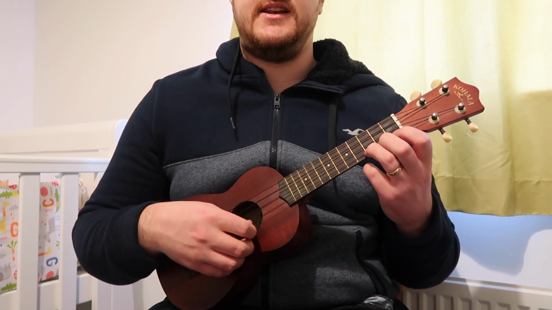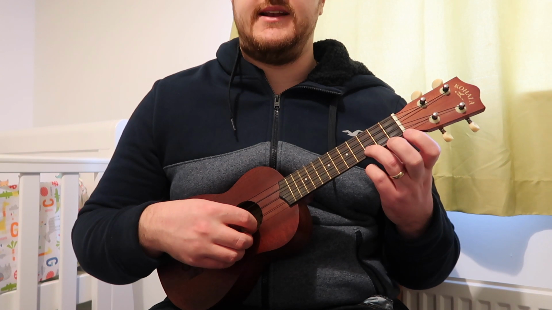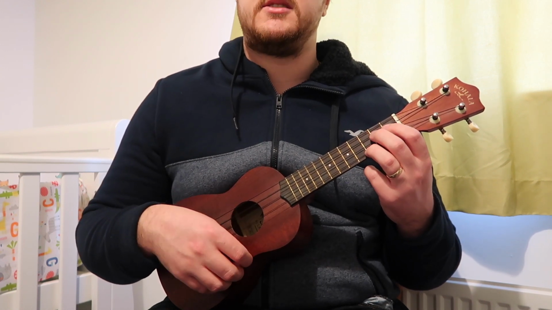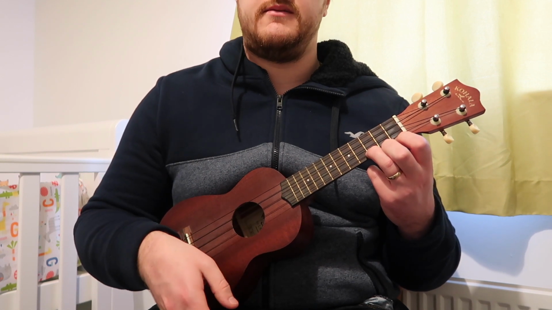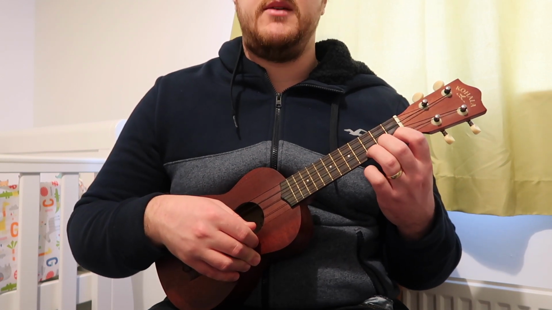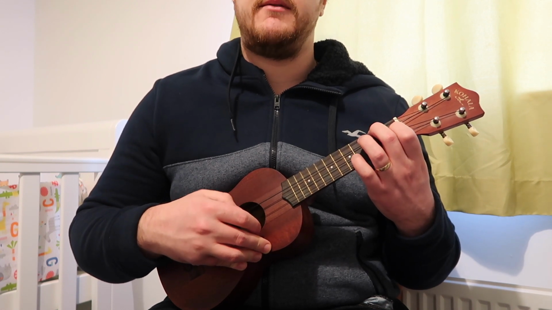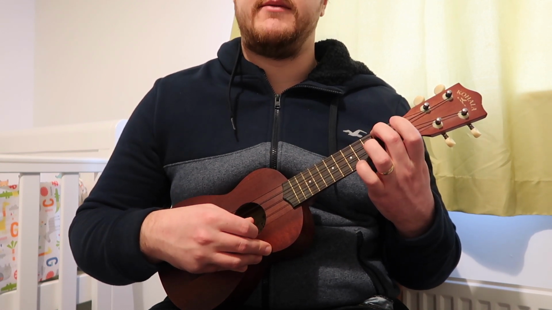So, C chord is literally the easiest chord that you'll ever play on ukulele, and that is the 1st string, 3rd fret, and the rest of the strings open. And A minor, quite easy as well, but that's the 4th string, 2nd fret, and all of the other strings open.